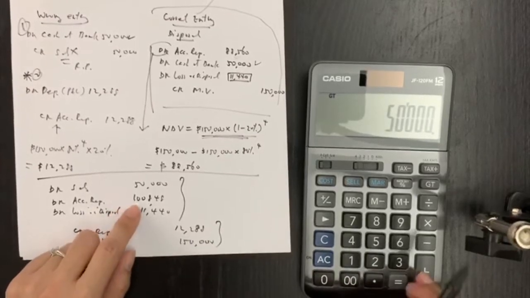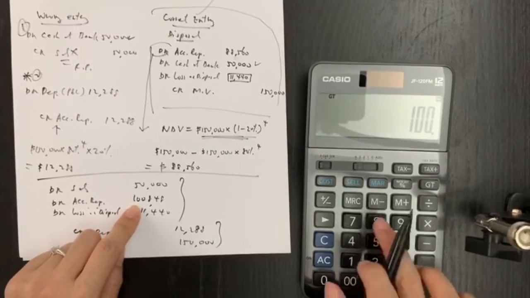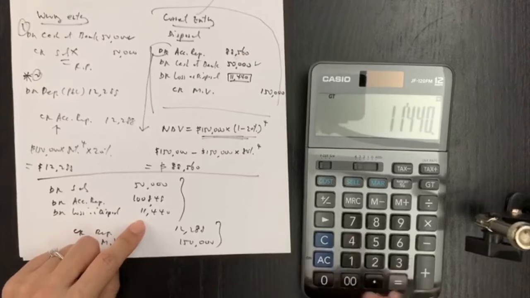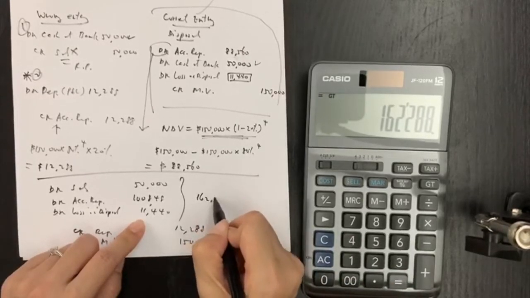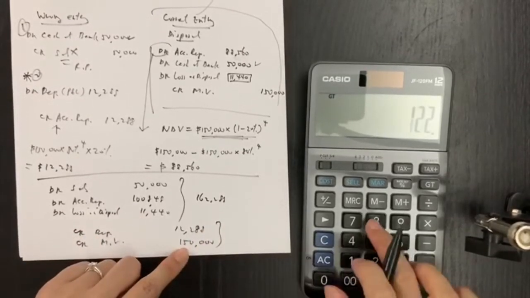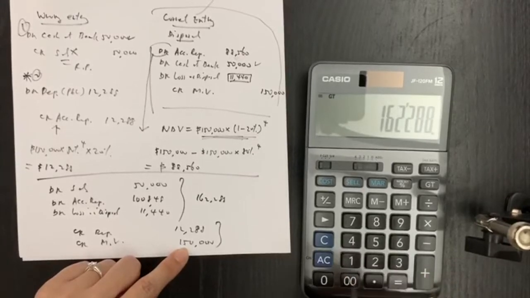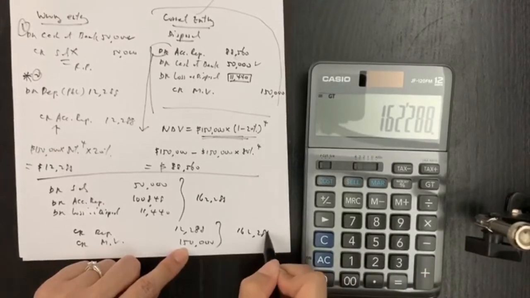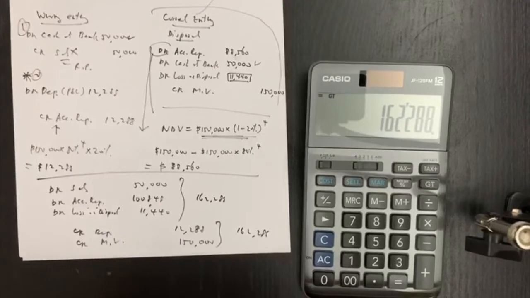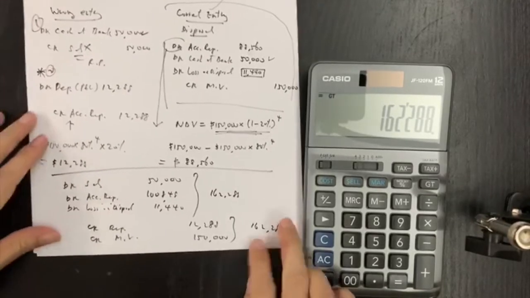So that is 50. So I have this, and then credit side. Yes, I get the same amount. All right, so therefore I can have my correction of mistake.